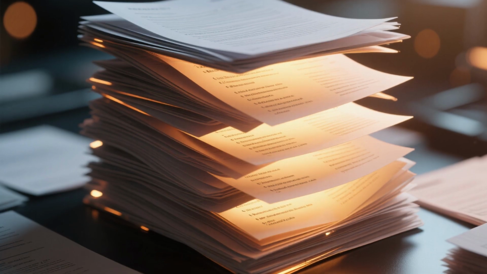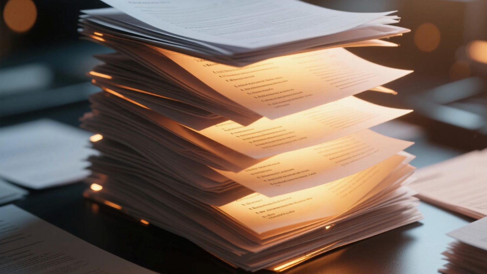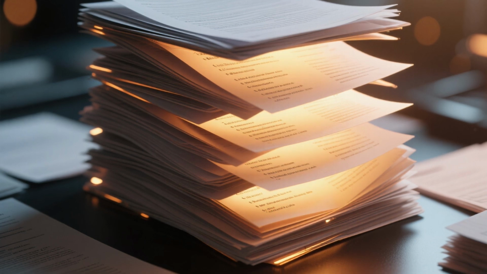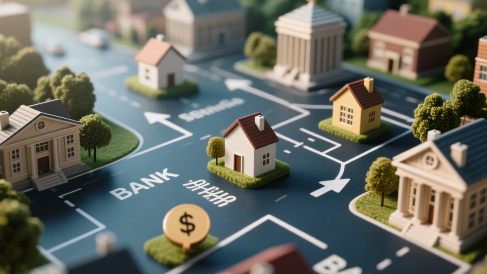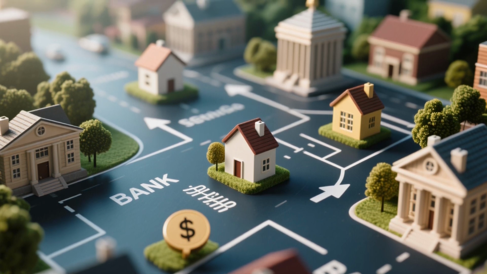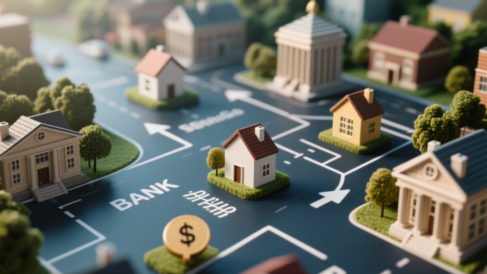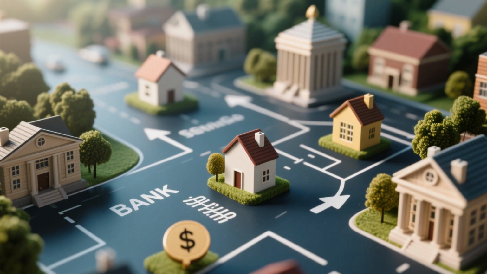This master list is invaluable for you to keep track of everything, and it will be an absolute lifesaver for your successor trustee. It gives them a clear, easy-to-follow roadmap of all the trust assets, preventing them from having to go on a scavenger hunt to find everything.